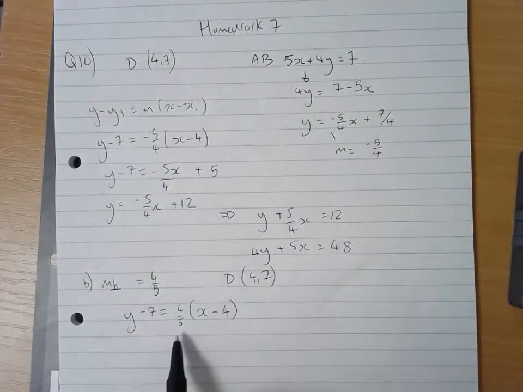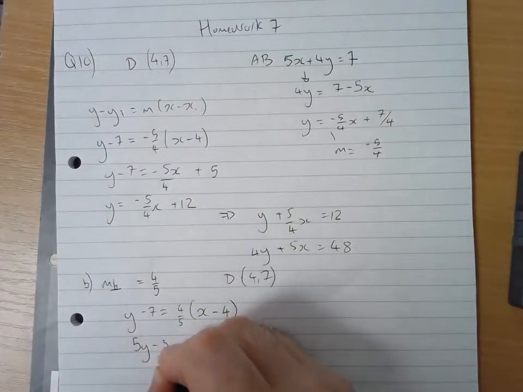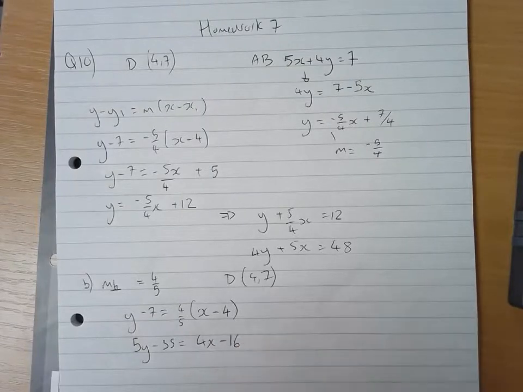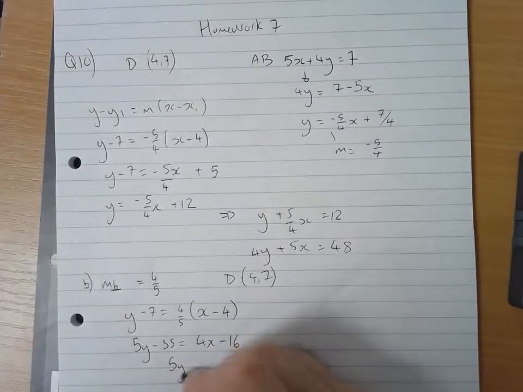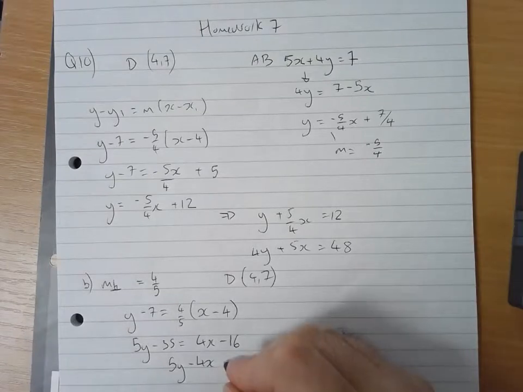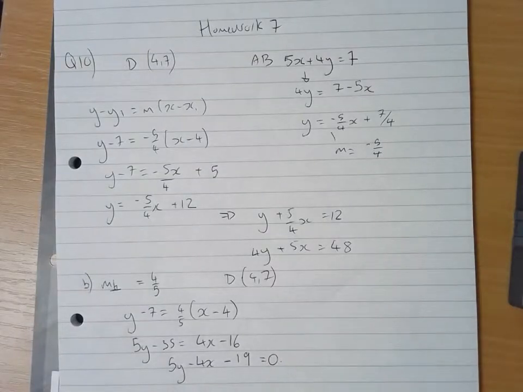This time I'm going to multiply through by this 5 to get 5y minus 35 equals 4x minus 16, and I'm going to collect it all up to one side, so we get 5y minus 4x. We add 16 over here, which gives us minus 19 equals 0. So we've got that as our other equation for AD.